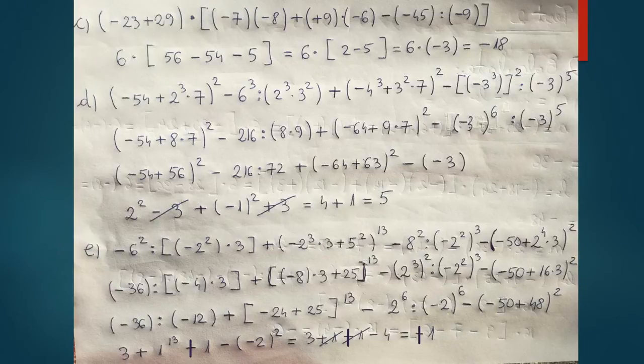Point D, minus 54 plus 2 to the power of 3 times 7, everything to the power of 2, minus 6 to the power of 3 divided by 2 to the power of 3 times 3 to the power of 2, plus minus 4 to the power of 3 plus 3 to the power of 2 times 7, everything to the power of 2, minus 3 to the power of 3, everything to the power of 2, divided by minus 3 to the power of 5.